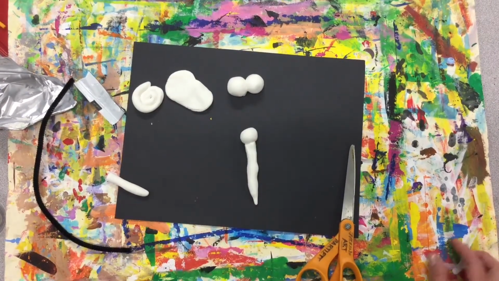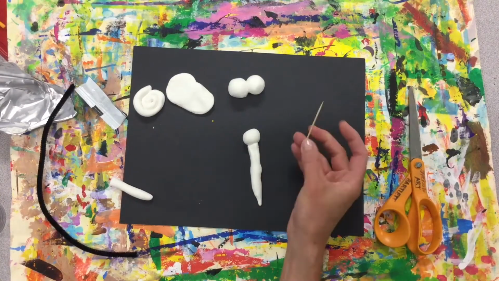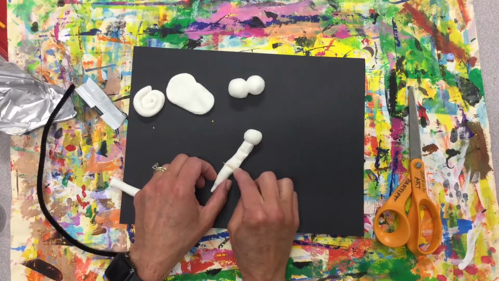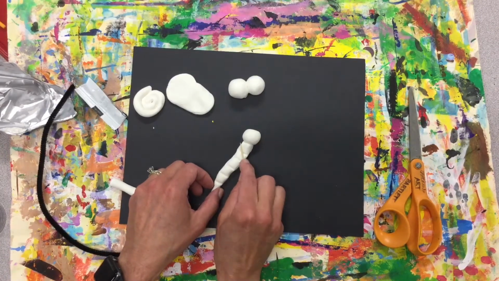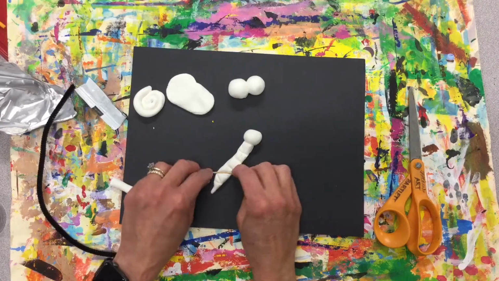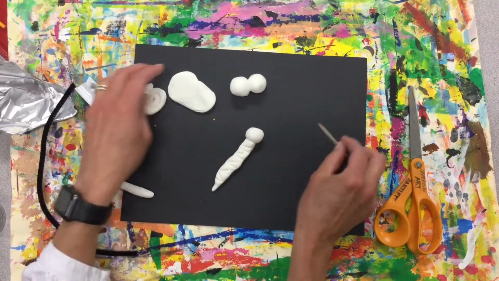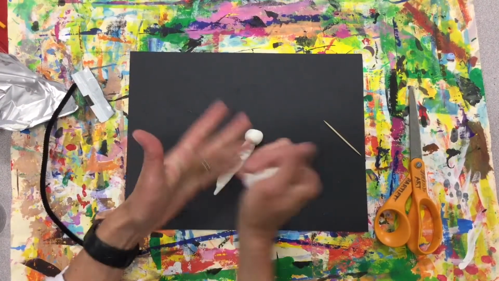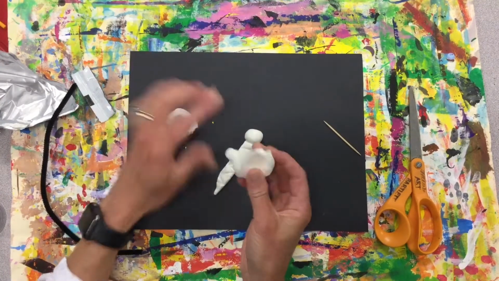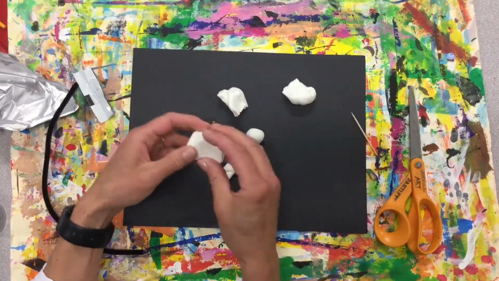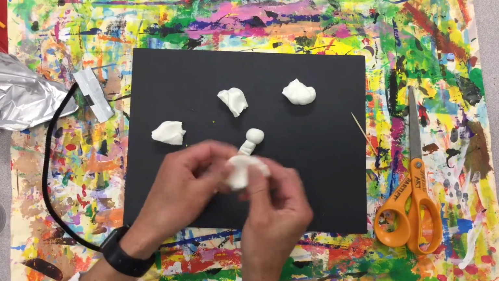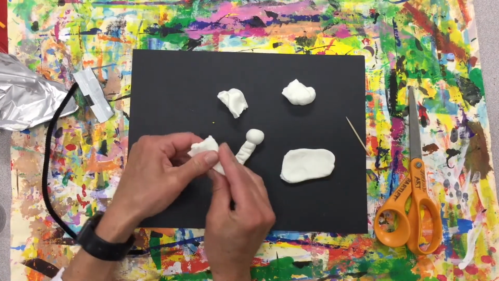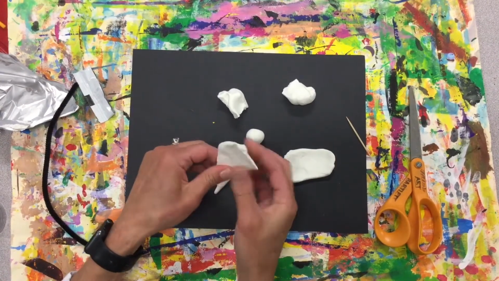If I wanted to get some texture on my body, you will have a toothpick. You can press this in to your model magic to get your texture. The wings, I need 4 of them, so I'm going to divide this clay into 4 sections. I'm going to use slabs for those techniques. So I'm going to pull out my wing shape. I know they're kind of symmetrical, so I'll try to get them the same kind of size and shape.